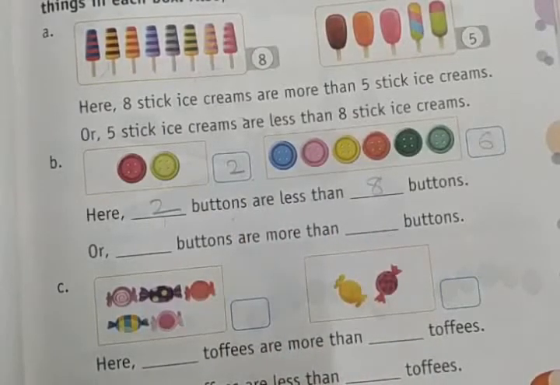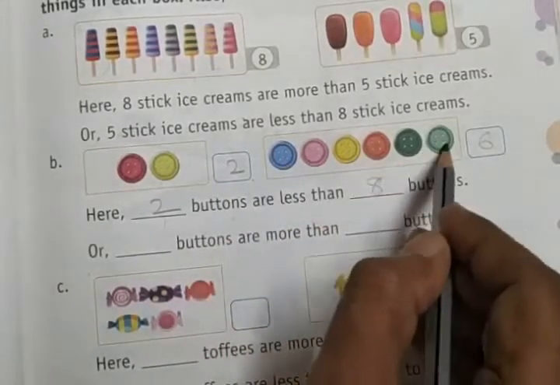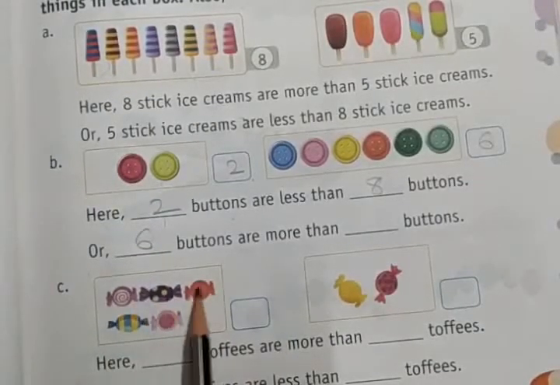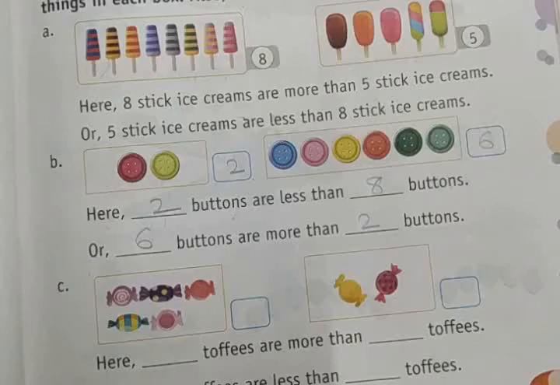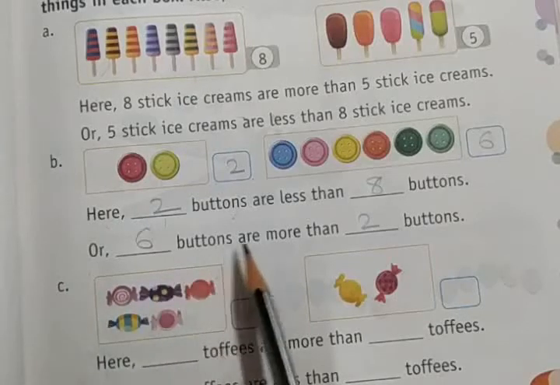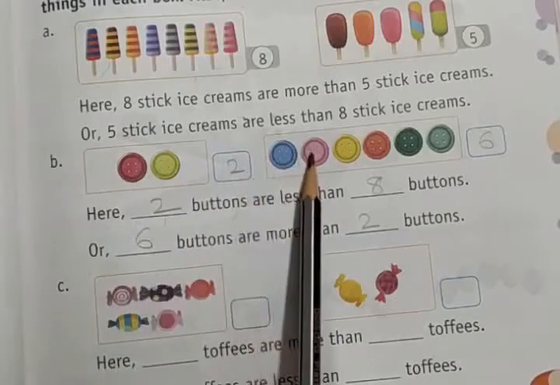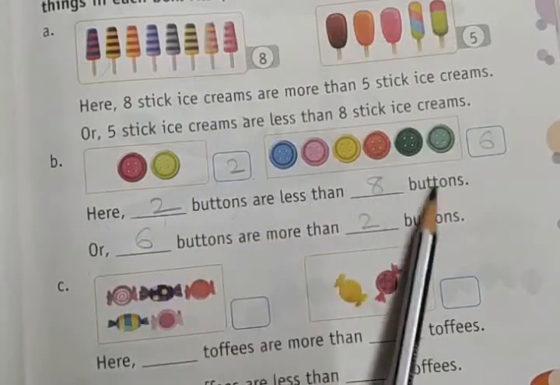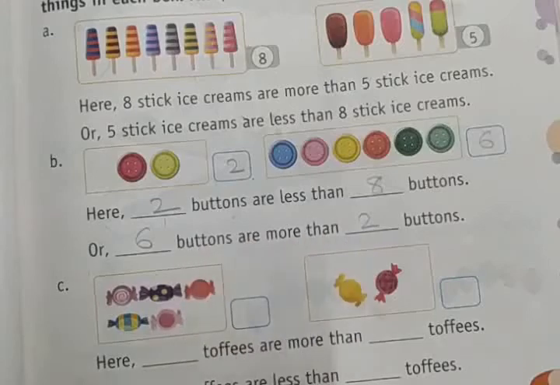Okay? On the other hand we can say 1, 2, 3, 4, 5, 6. 6 buttons are more than 2 buttons. Right? 1, 2, 2 buttons. 1, 2, 3, 4, 5, 6. 6 buttons. Here 2 buttons are less than 8 buttons, or 6 buttons are more than 2 buttons.